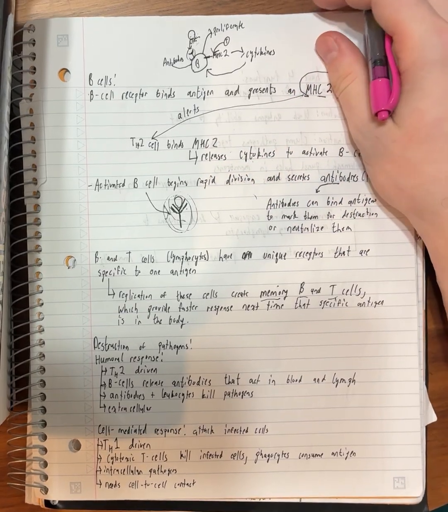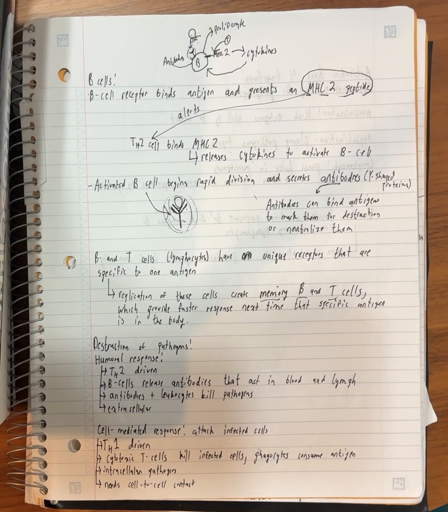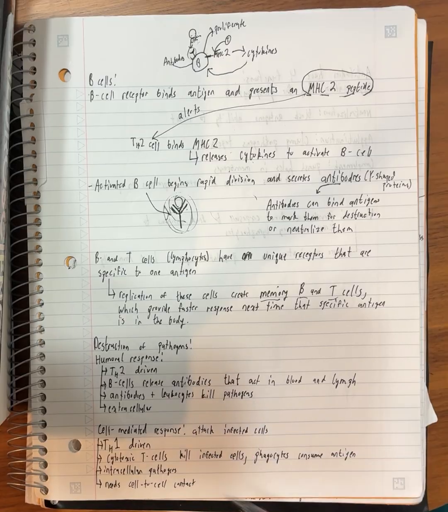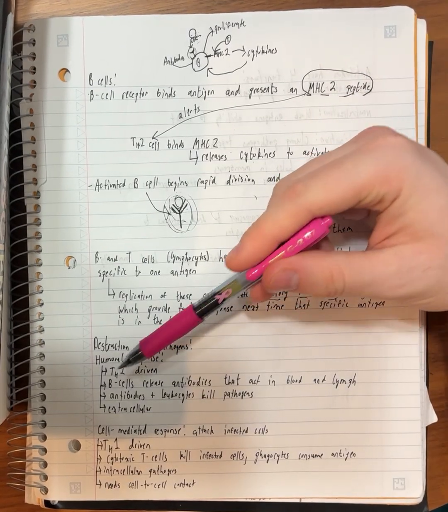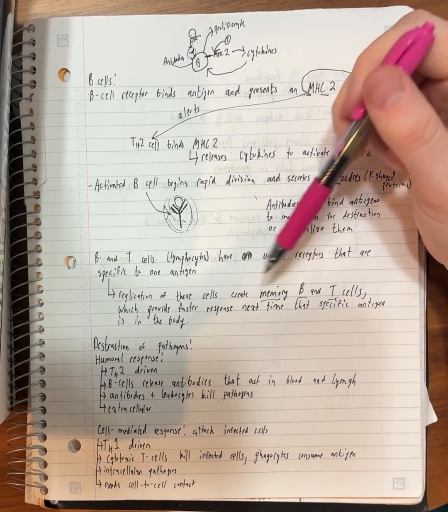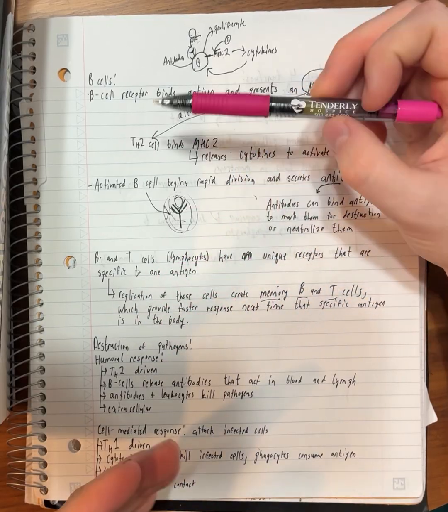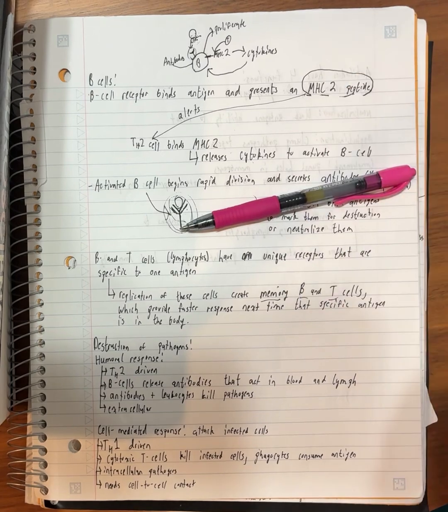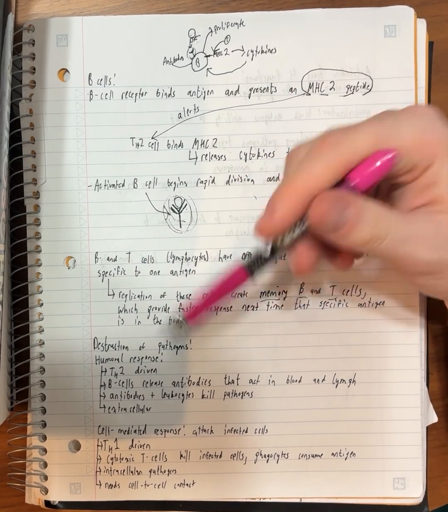So next I want to talk about the destruction of pathogens. There are two ways we destroy pathogens in the body: the humoral response and the cell-mediated response. The humoral response is driven by Th2, so helper T cell 2, and B cells. B cells release antibodies that act in the blood and the lymph. Notice that this is not acting on individual cells, it is acting on antigens that are in the plasma or the lymph.